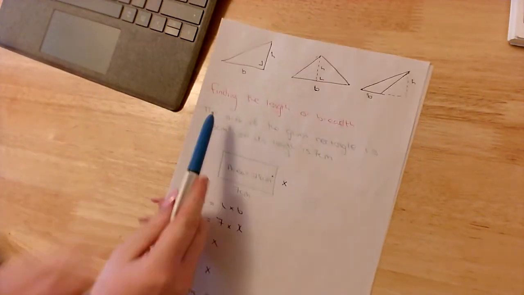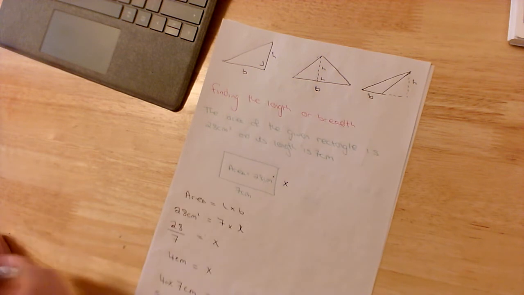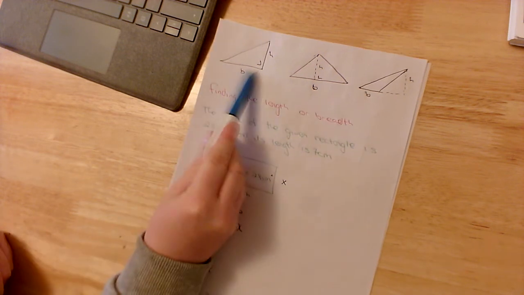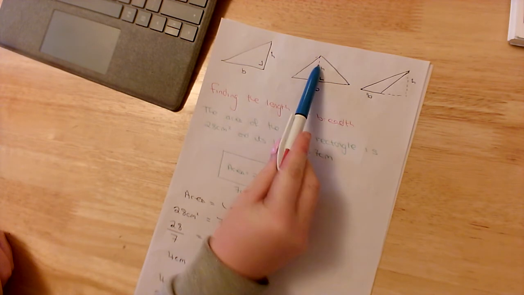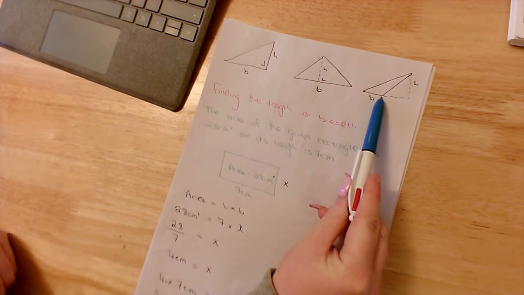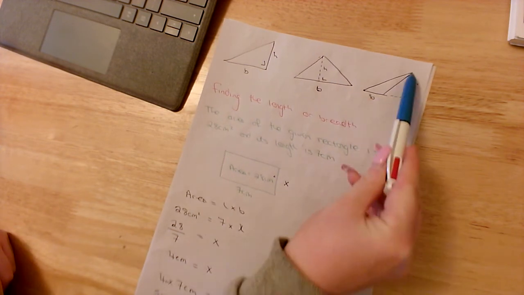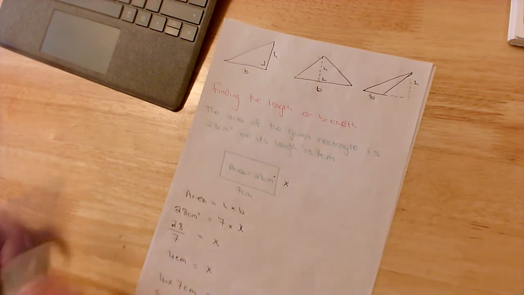Right, so here I have 3 different ways that the triangle could be drawn. So here would be my base, this is my height, here is my base, here is my height, here is my base. But remember I said it has to be a perpendicular height, so they'll give you the perpendicular height out here, has to be a right angle.